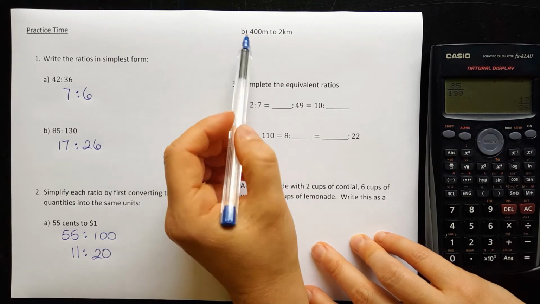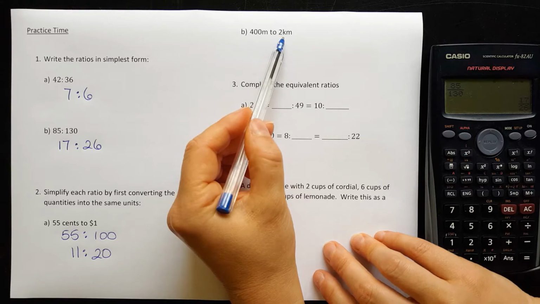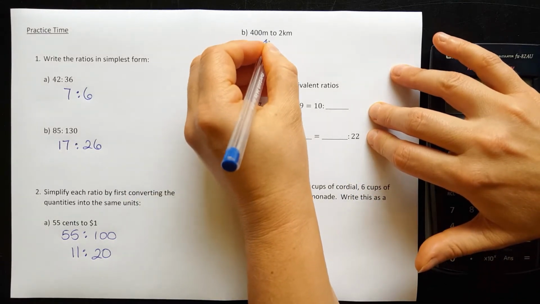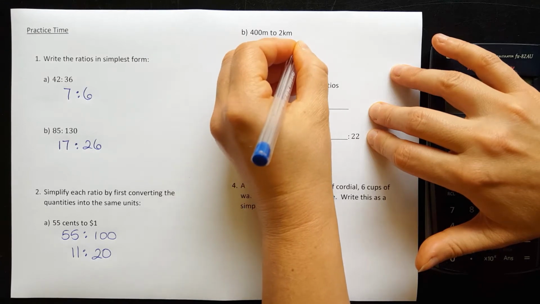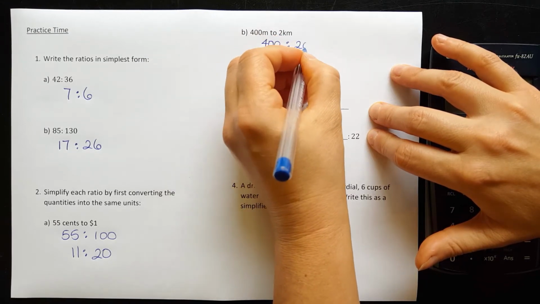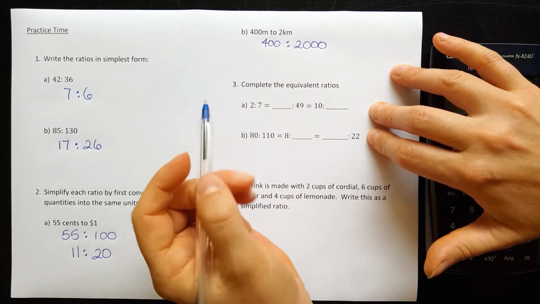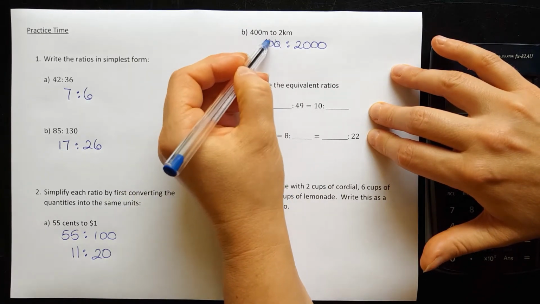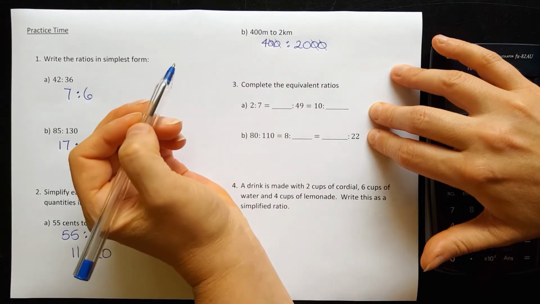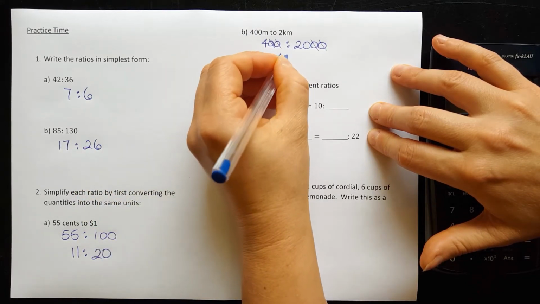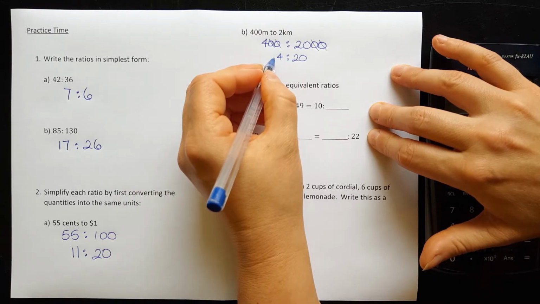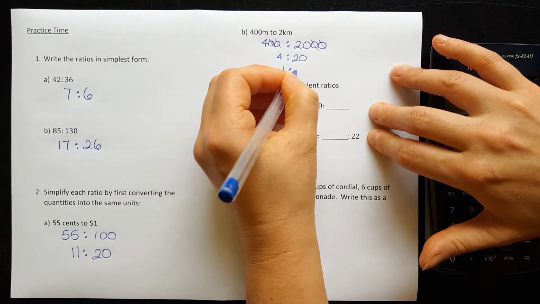For B, I have 400 meters to 2 kilometers. Let's change them both into meters. Would be 400 meters, and a kilometer has 1,000 meters in it, so that will be 2,000 meters. Let's divide by 100. Get rid of a couple of zeros here from both sides. So I have 4 to 20. Now I can divide each side by 4, giving me 1 to 5.